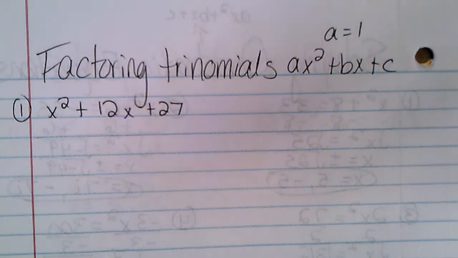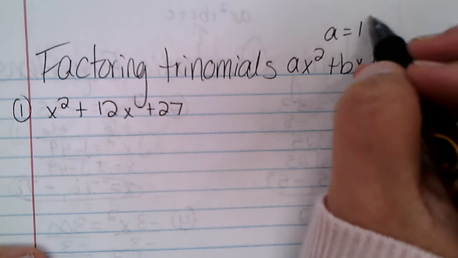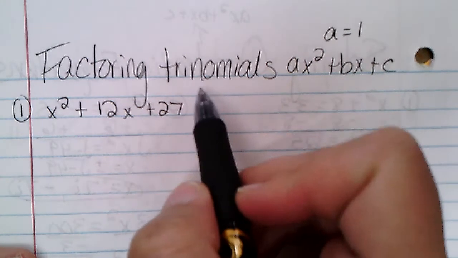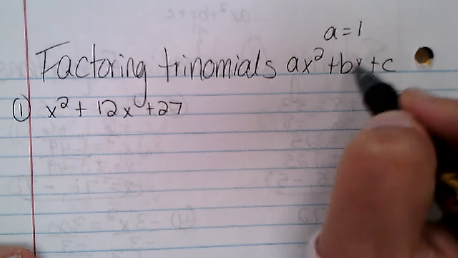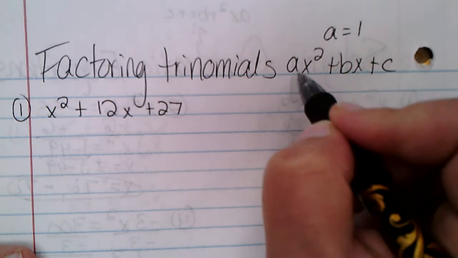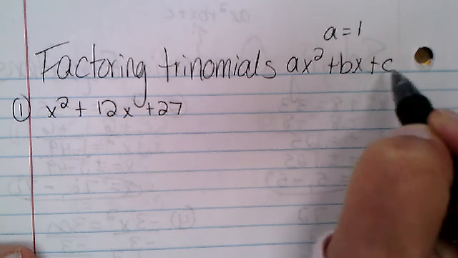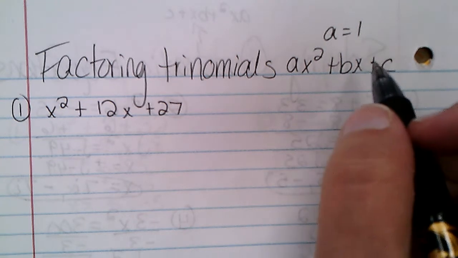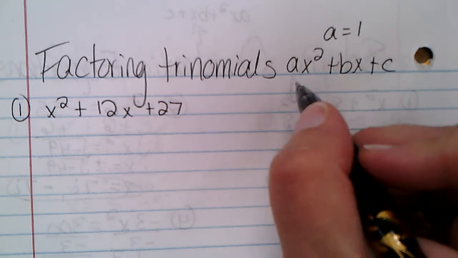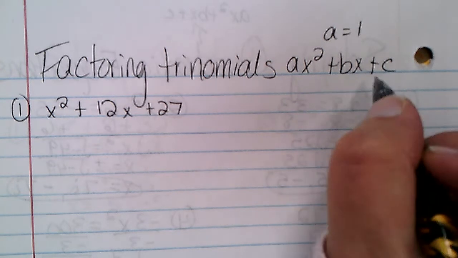So today we're going to talk about what happens when GCF doesn't work anymore, and we're going to start talking about trinomials. So trinomials means there's three terms, specifically in this form right here, ax squared plus bx plus c. You'll recognize this again in Algebra 2. This is the equation of a quadratic formula.